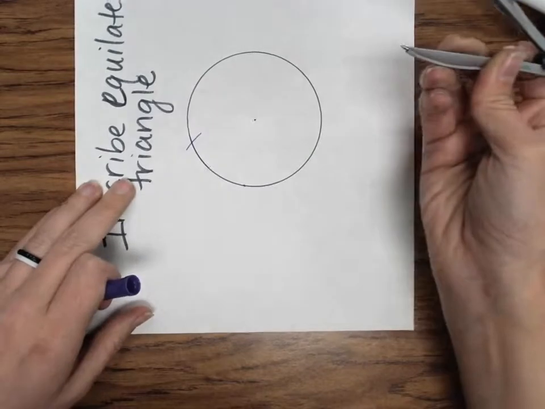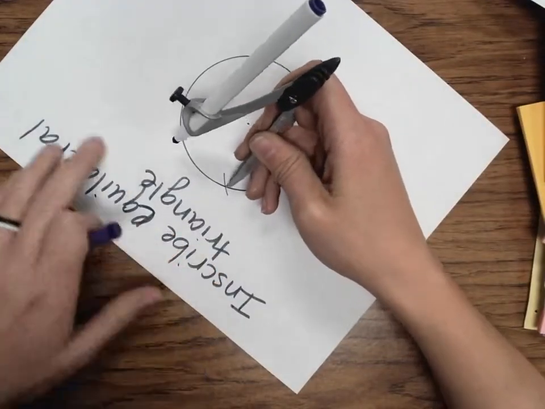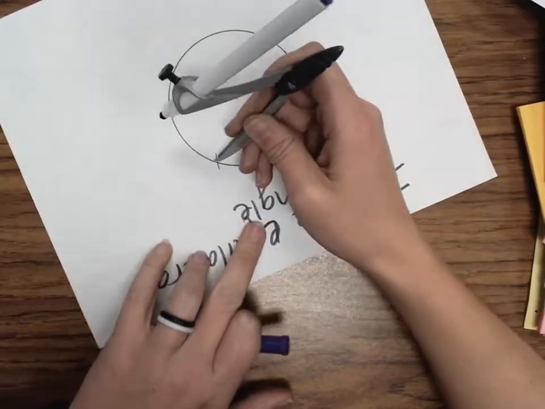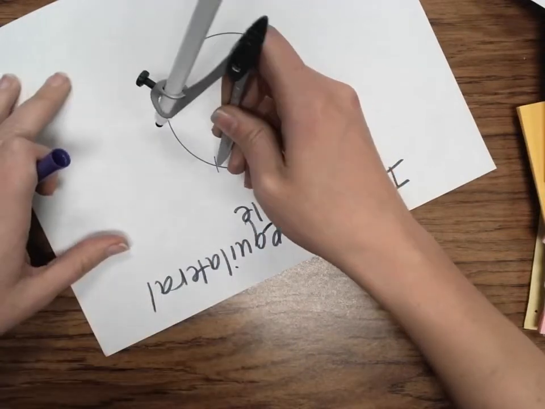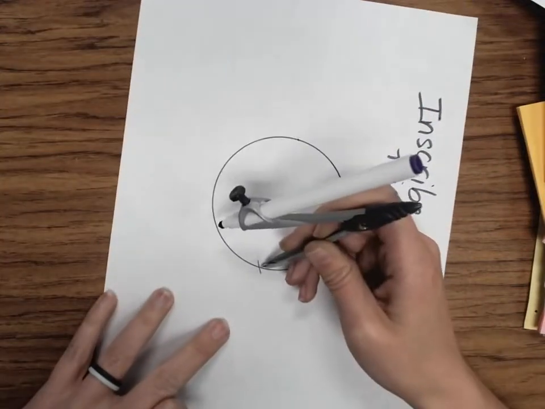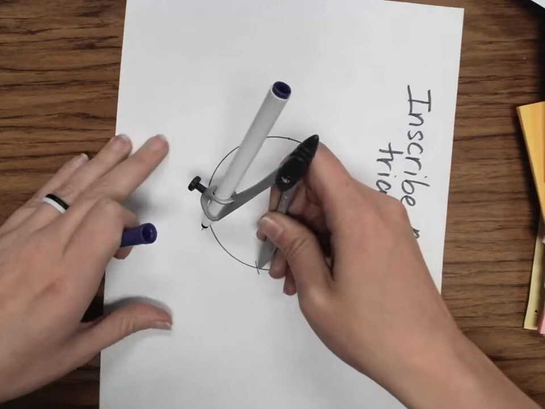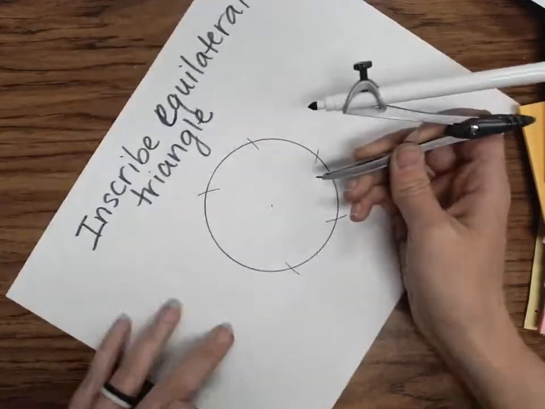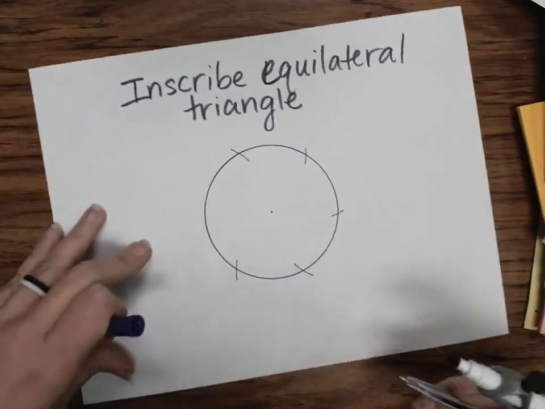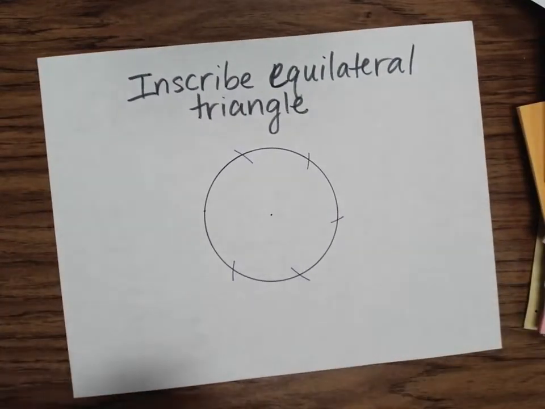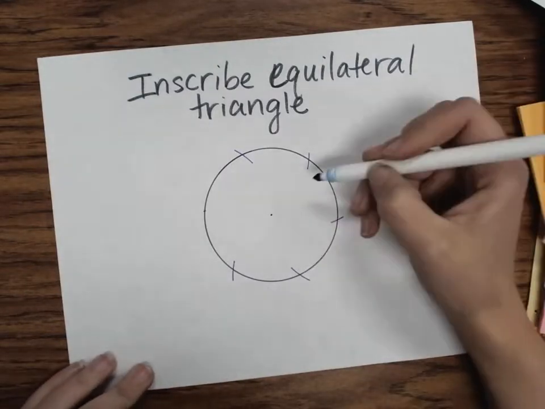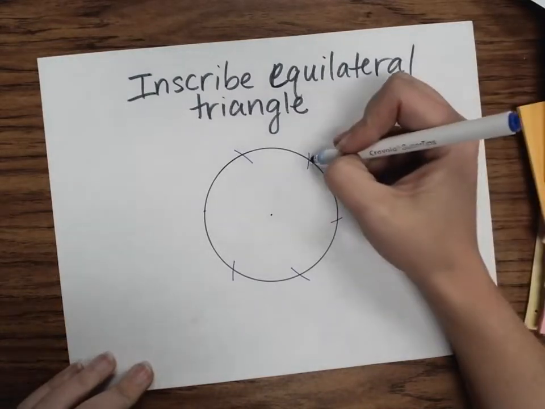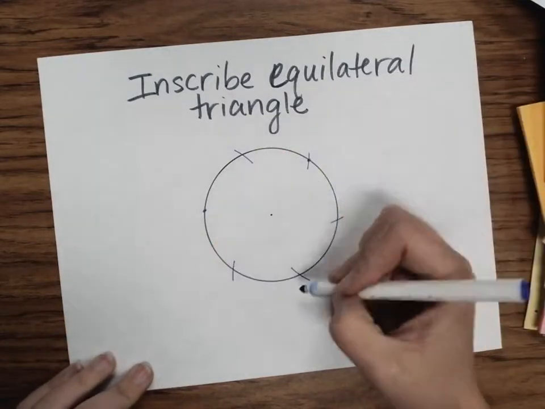So make a mark that crosses, and go to that mark you just made, make another one, and go all the way around the circle here. Okay, and then I've got my starting point there. All right, so now we're just going to make our triangle. So the only difference between this and the hexagon is instead of connecting each point, you're going to just skip one. So we're basically just connecting 3 of them.